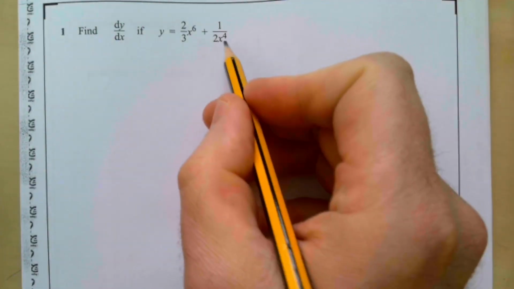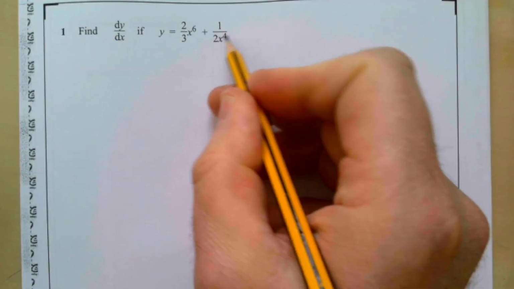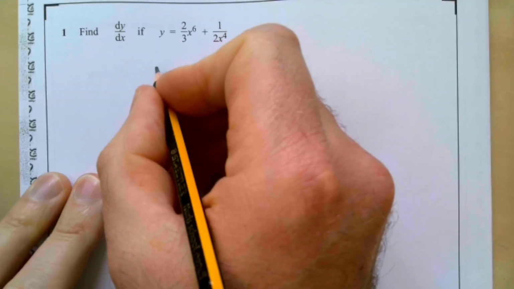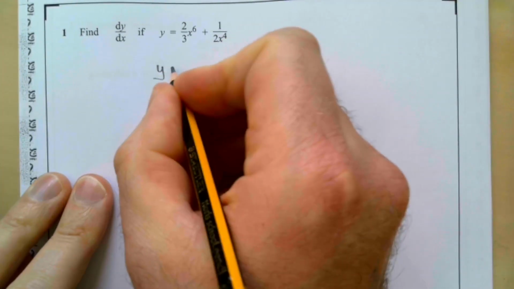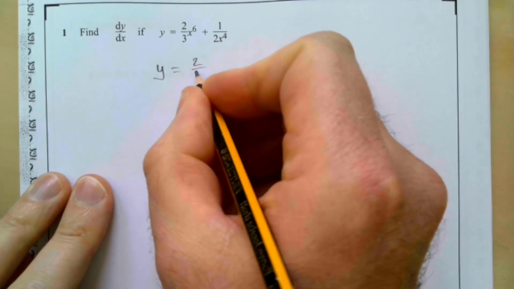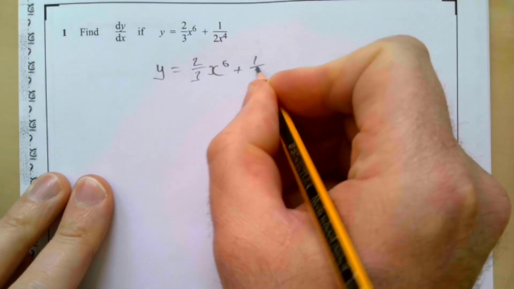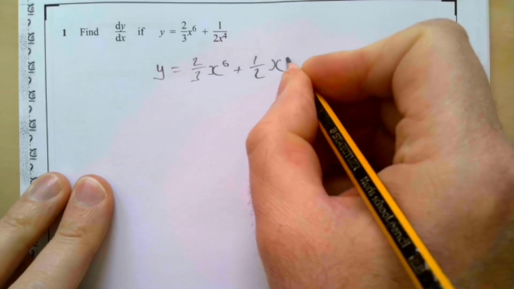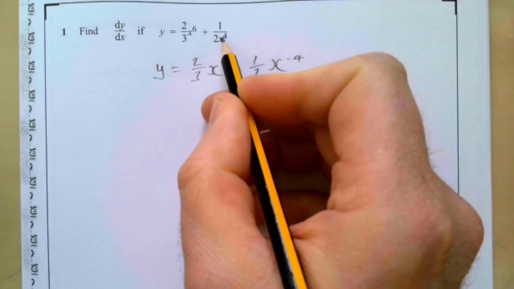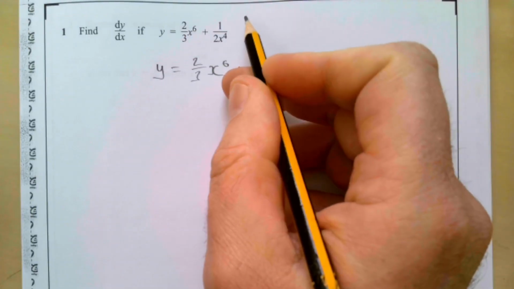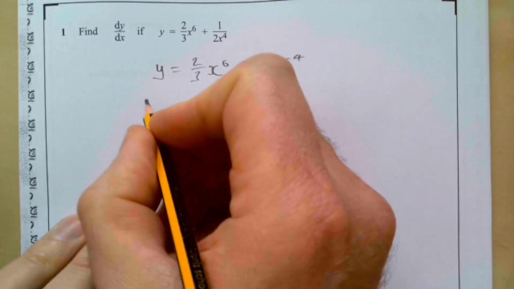So our first move here is to rearrange this one. We don't like differentiating in this form. So I'm going to write y here. Remember, I'm not differentiating yet, so I'm still writing y. So it's 2 over 3 x to the power of 6 plus 1 over 2 x to the power of minus 4. So hopefully you can see what I've done there. I've brought that power x to the power of 4 up. So we have that. Now I'm ready to differentiate.